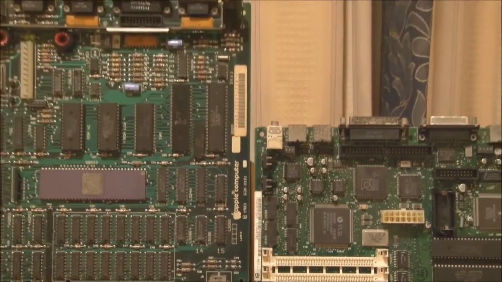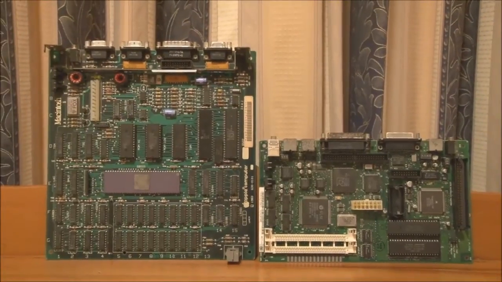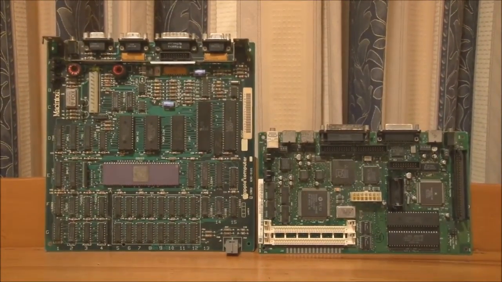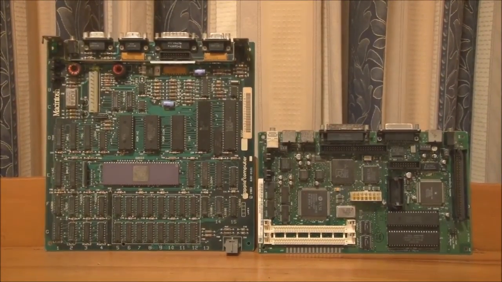Zoom out there. You can see the difference. Basically, the logic board for the Classic II is about half the size and probably has about half the number of components, despite the fact that it's a far more powerful system.